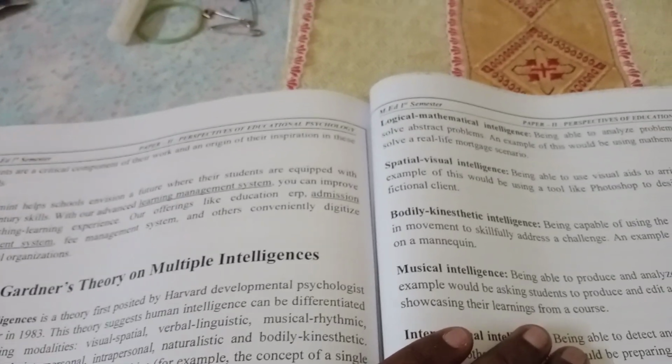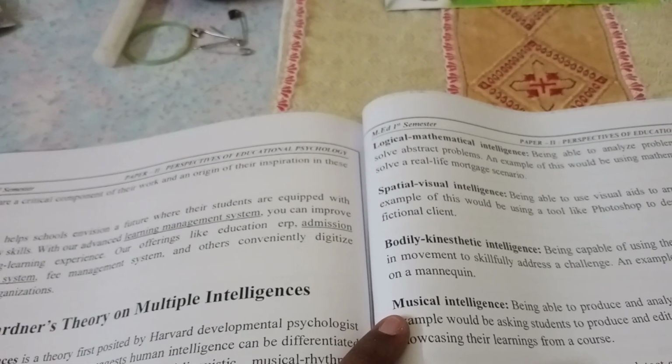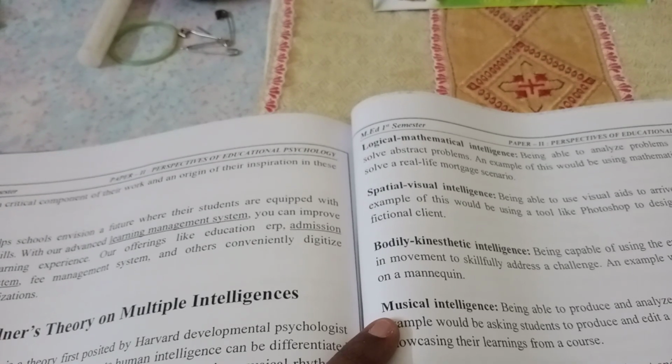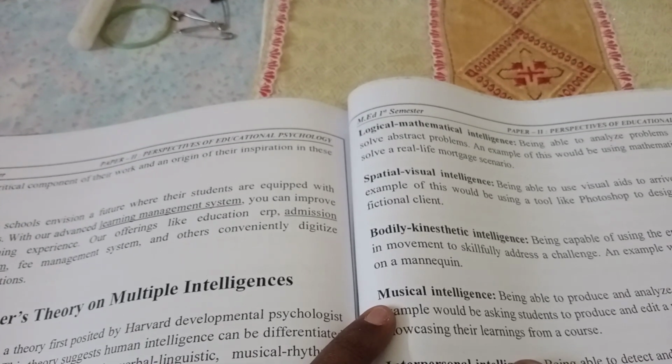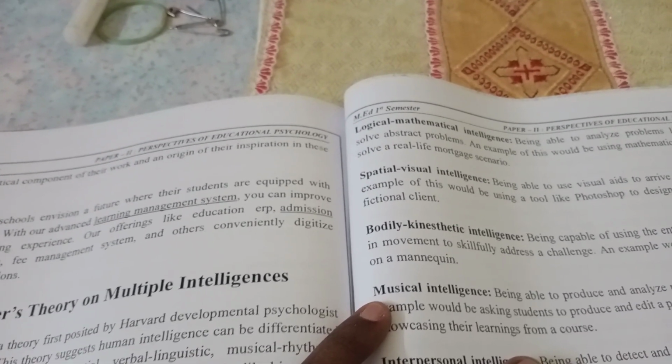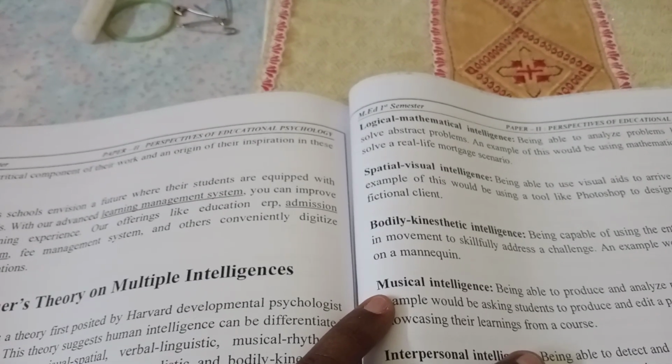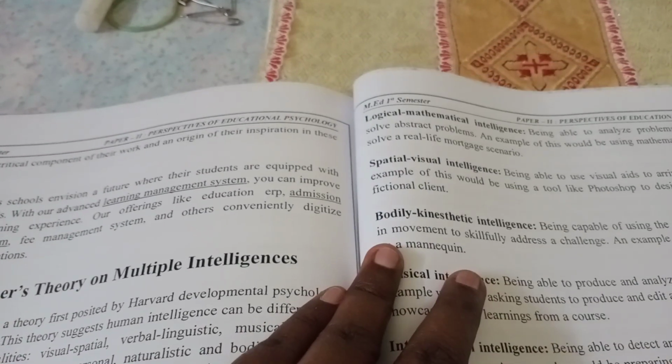Third, spatial visual intelligence, being able to use visual aids to arrive at a solution. An example of this would be using a tool like Photoshop to design a new logo for a client.